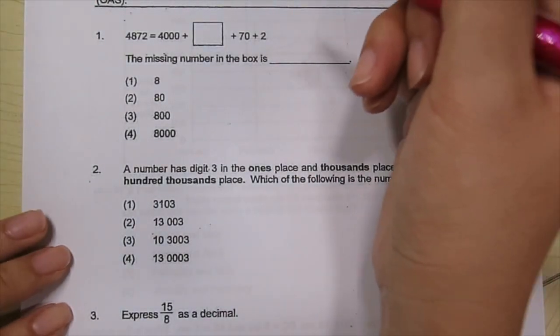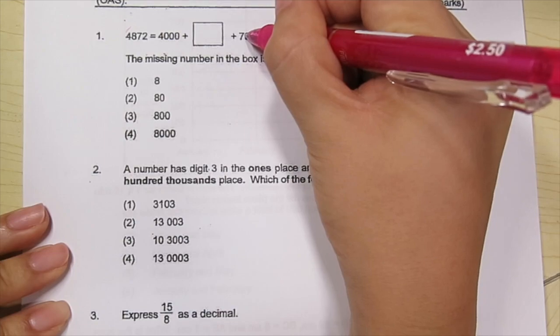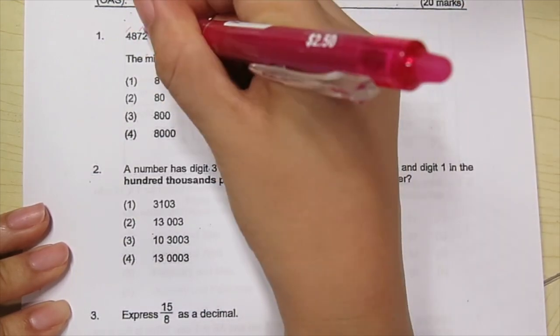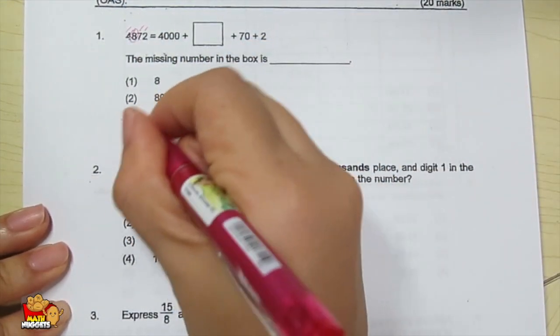Question 1, we have 4,000, blank, 70, and 2. So what's missing? 800. Option 3.